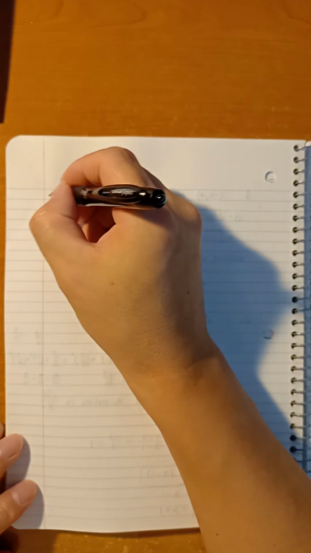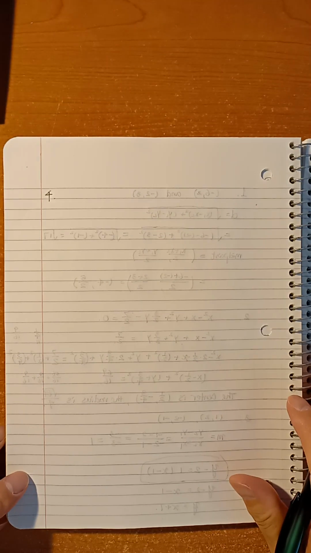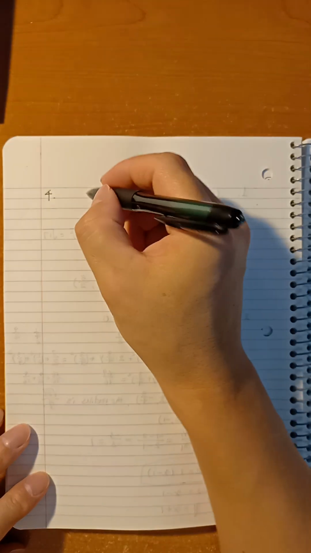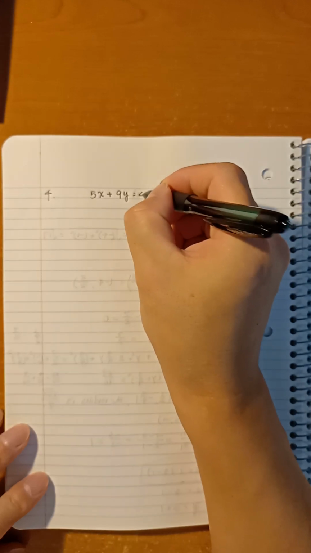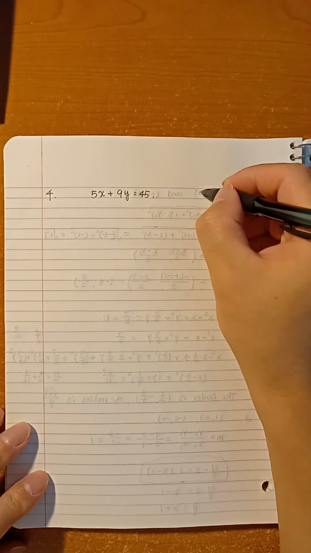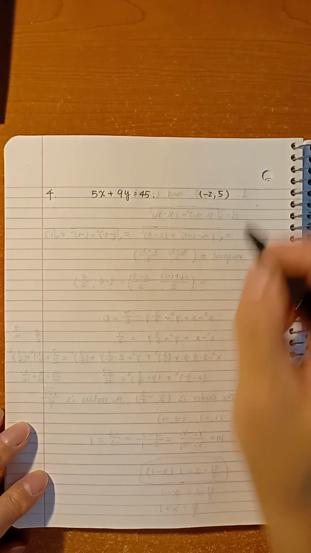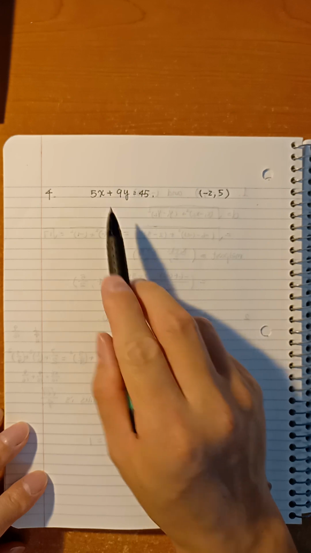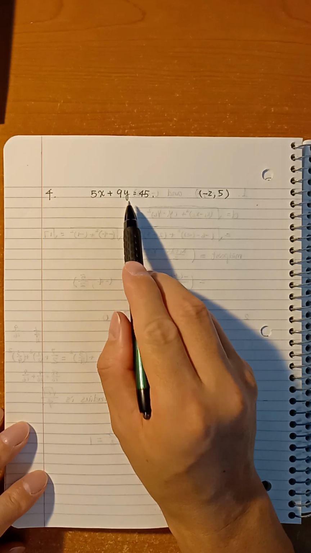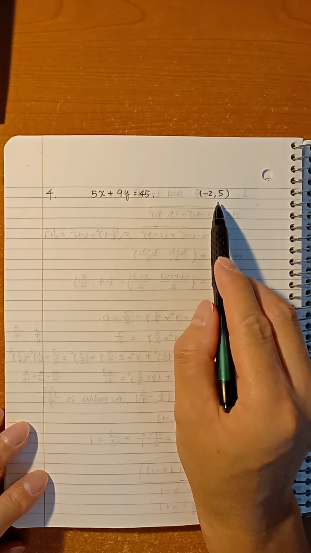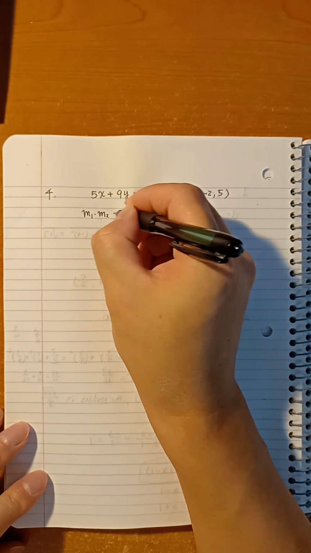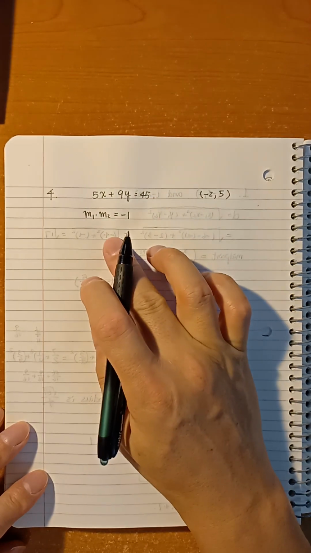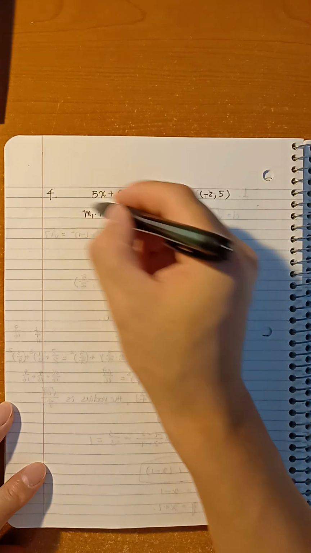Problem 4. You have a line 5x plus 9y is equal to 45, and you have a given point (-2, 5). Write an equation of a line perpendicular to this given line that passes through the given point. Okay, 2 non-vertical lines are perpendicular if and only if the product of the 2 slopes is negative 1. So first, let's compute the slope of the first line.